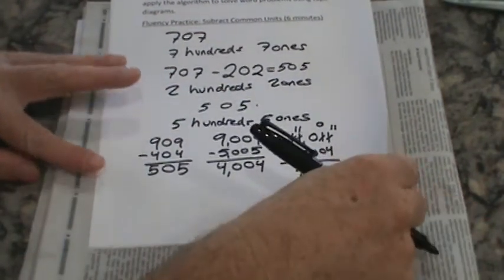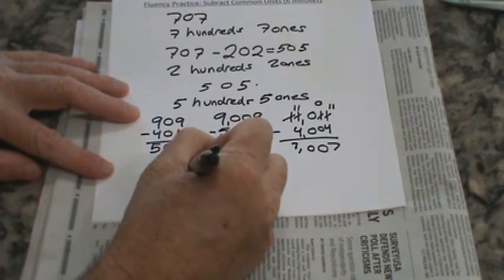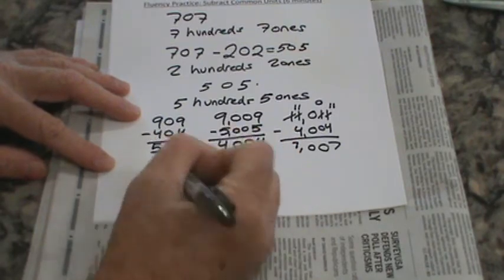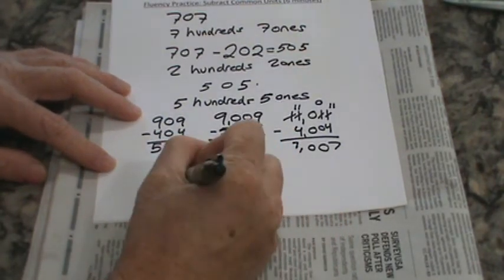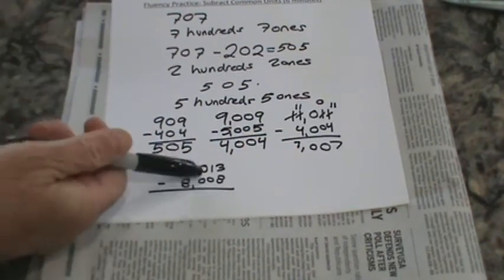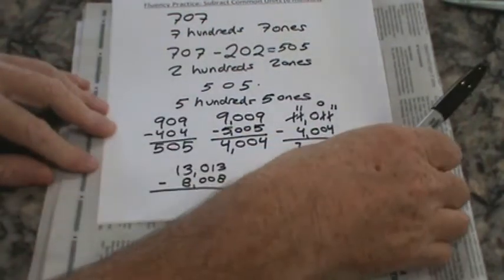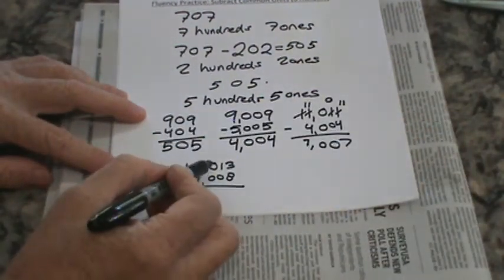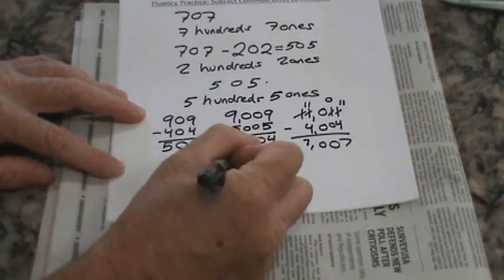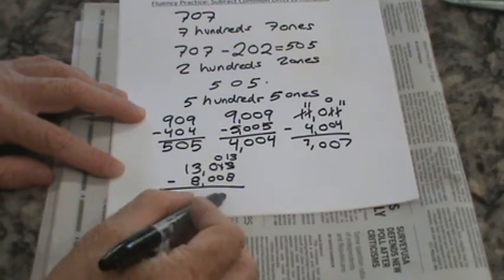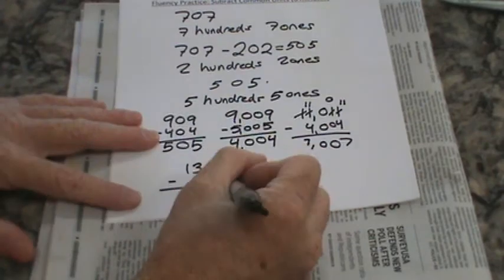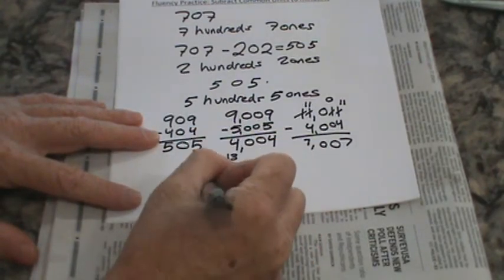Let's do one more. 13,013 less 8,008. Once again, we're at the same kind of problem here, right? We can't take 8 ones away from 3 ones. So what we have to do is decompose this 10, bring it over here to the ones, and add it to that 3 ones to get 13. 13 minus 8. What is 13 minus 8? Well, 9, 10, 11, 12, 13. It's 5. 0 minus 0 is 0. 0 minus 0 is 0.